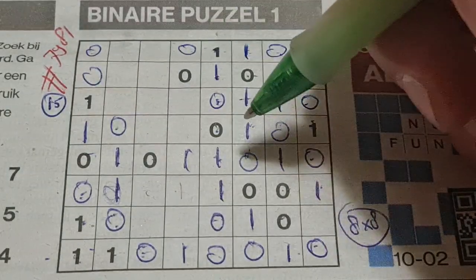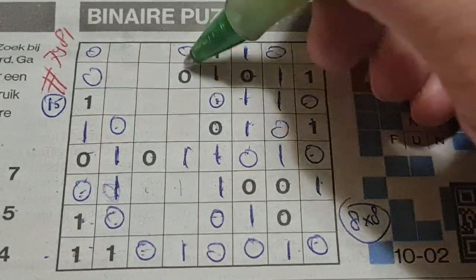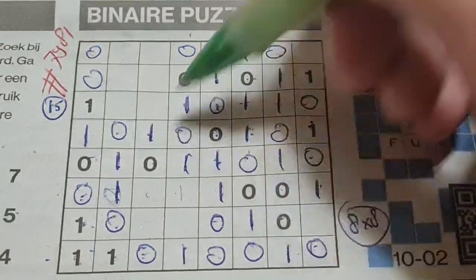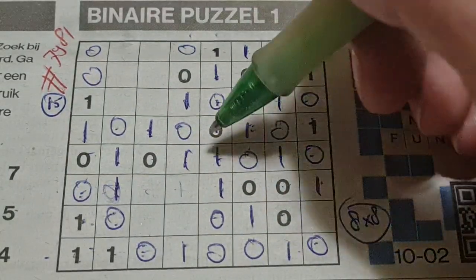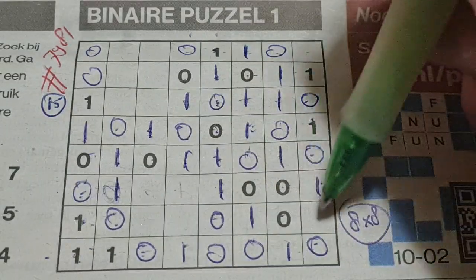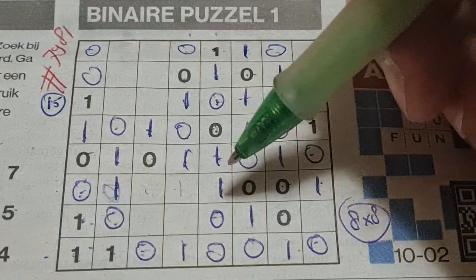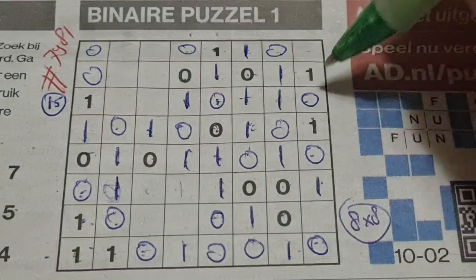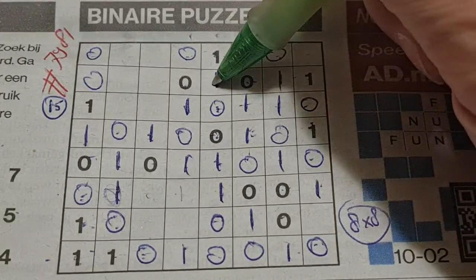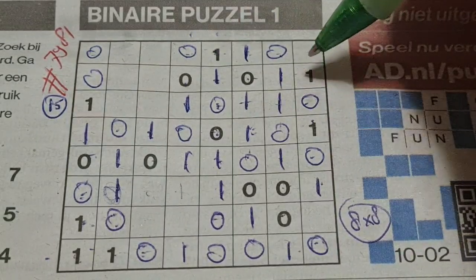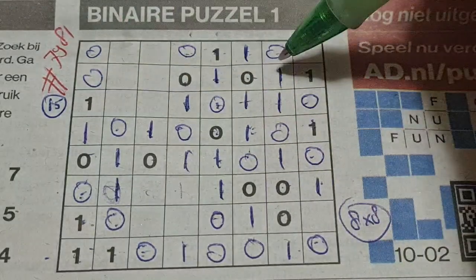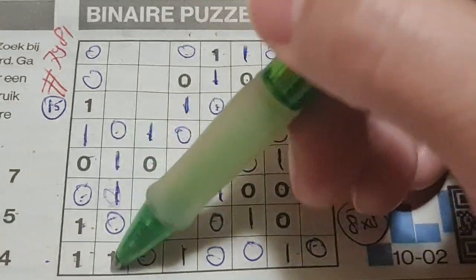Then double O here, 1, there, 1. Between the ones comes an O. Double O here, 1, there, 1. Wow. I need to think. 1, 2, 3. We have here 3 ones.